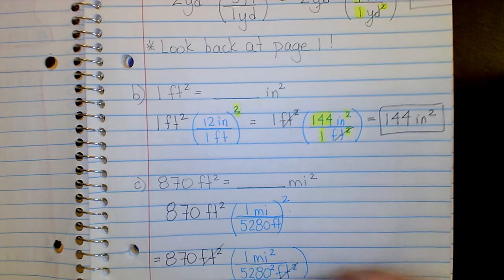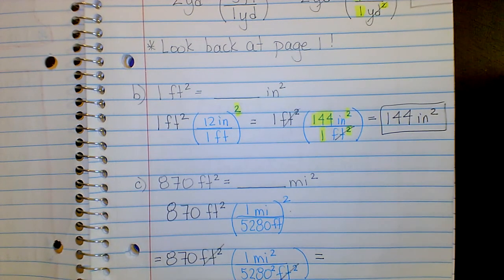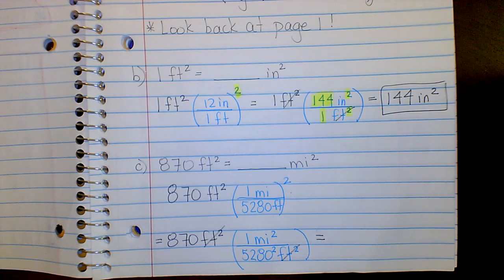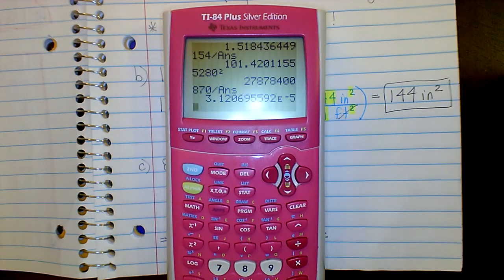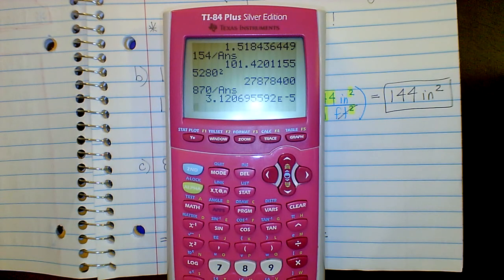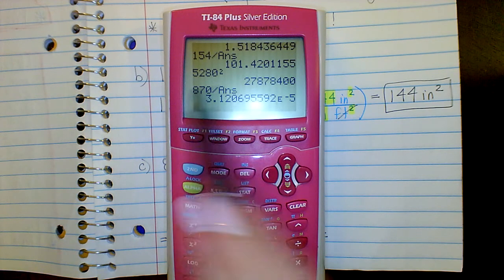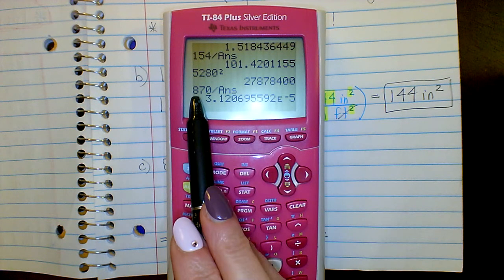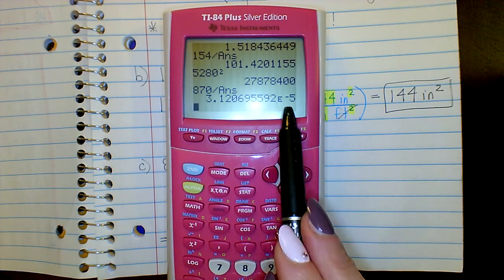Alright, we'll cancel those square feet. And then we just need to take 870 divided by big honking number. Ugh. Look at that. So I did 5280 squared, got the big number right here. I did 870 divided by that.